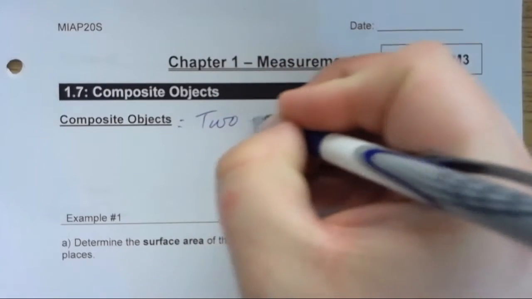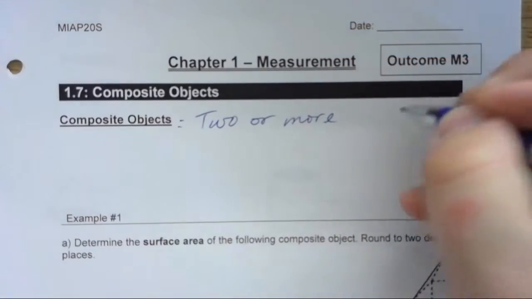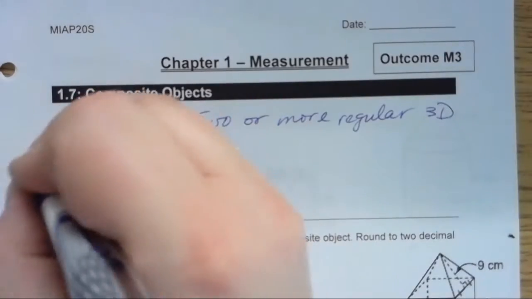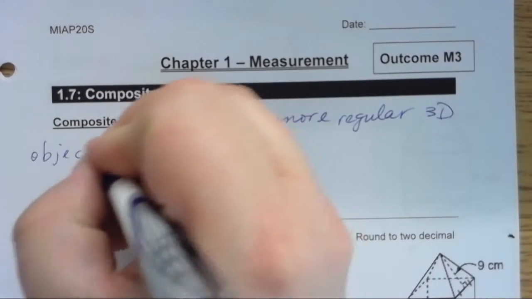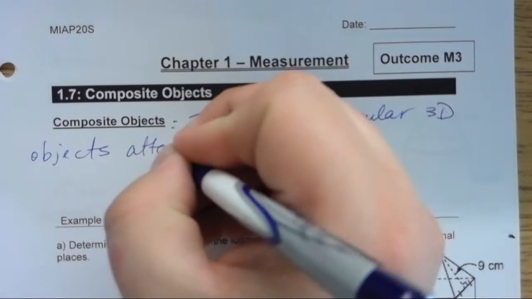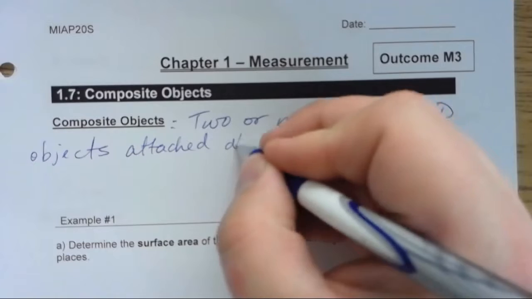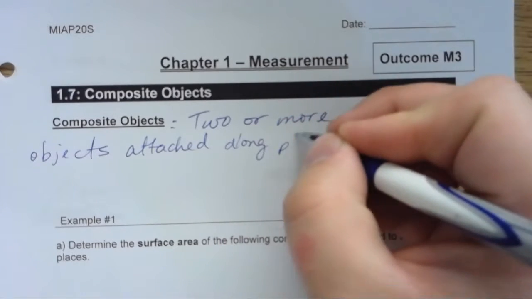It's two or more regular 3D objects attached along plane faces.